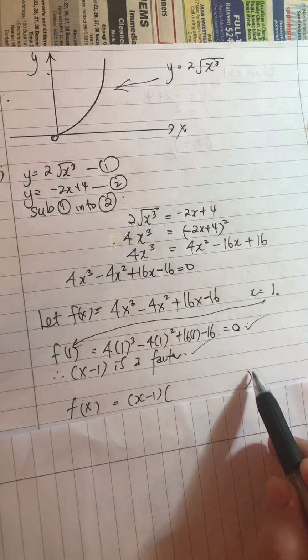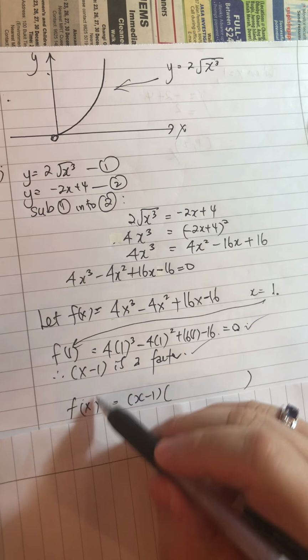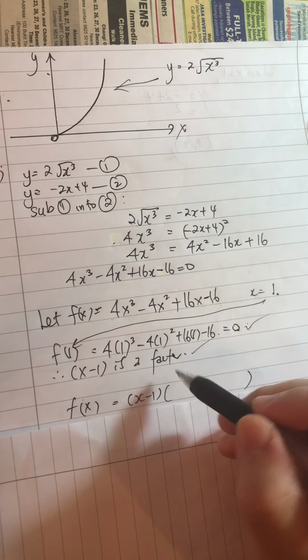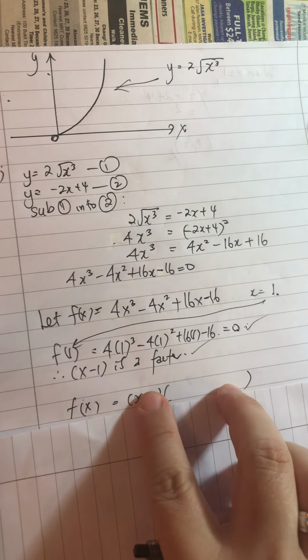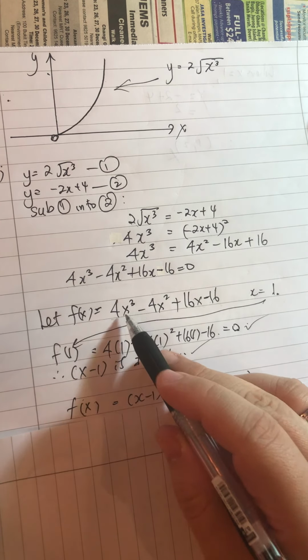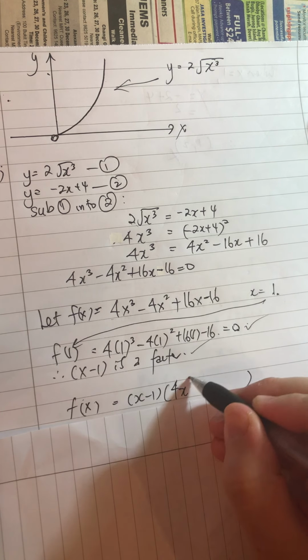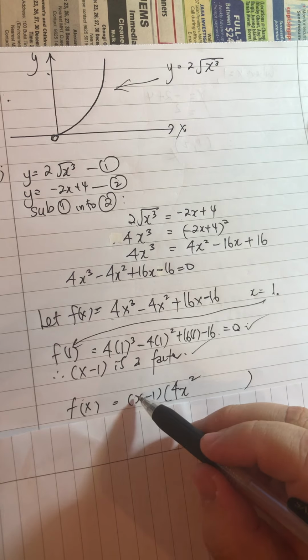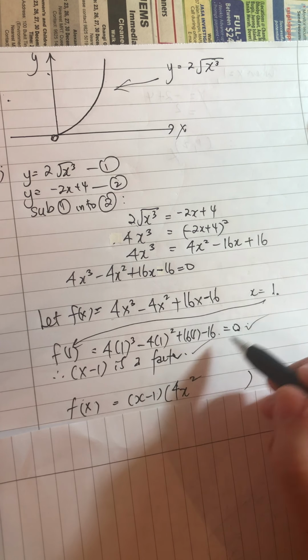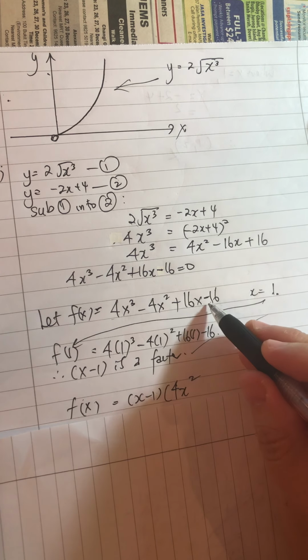x minus 1 times something. Now what is that something? Let's go through now. Okay, I don't want to waste time writing this whole thing, so I just write f(x) here, but you are supposed to compare this with this. Okay, what times x will give me 4x cubed? It has to be 4x squared. Alright, we always attack the front and the back. Okay, the next one, what times minus 1 will give you minus 16?